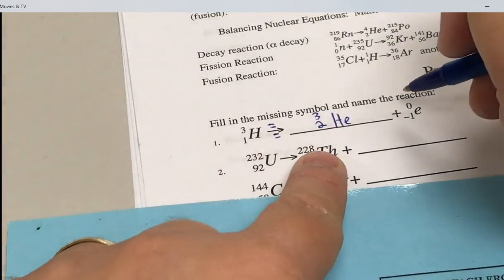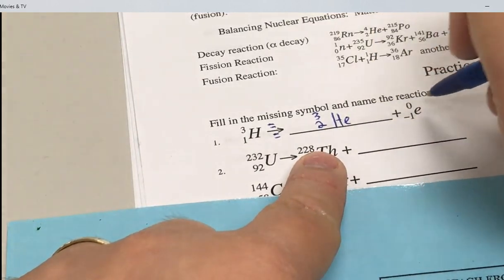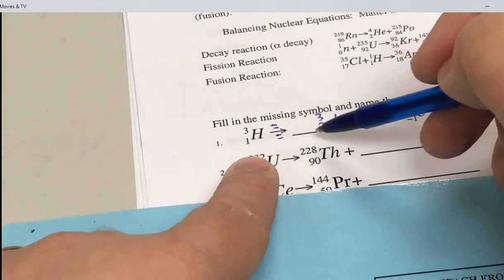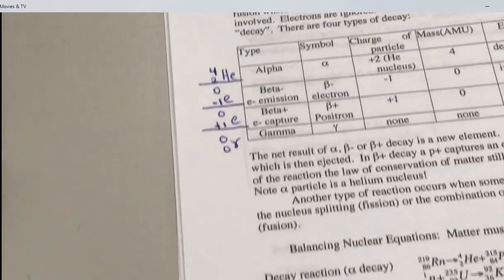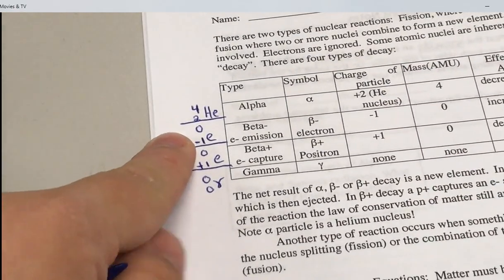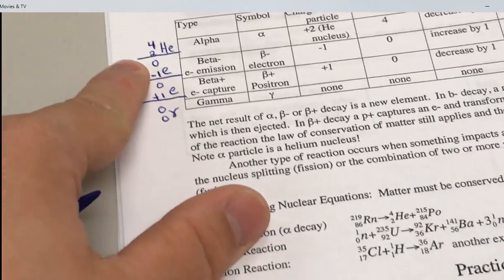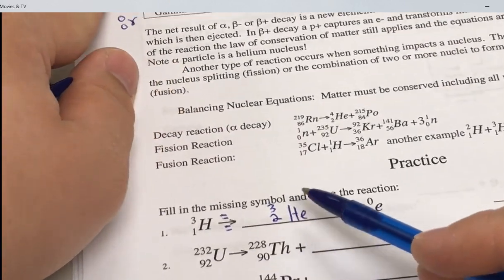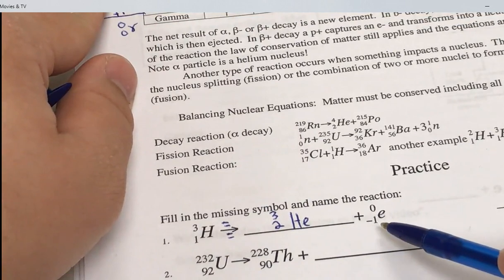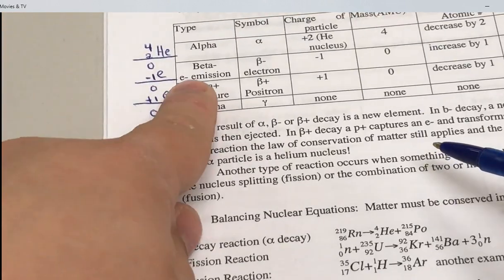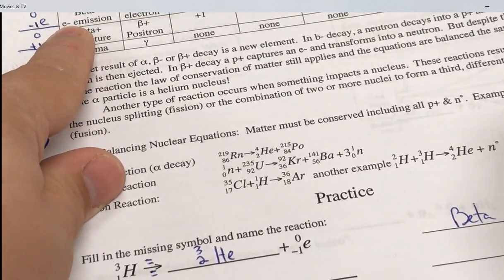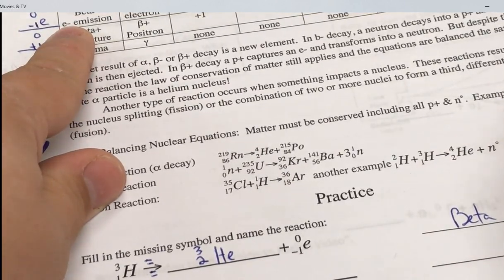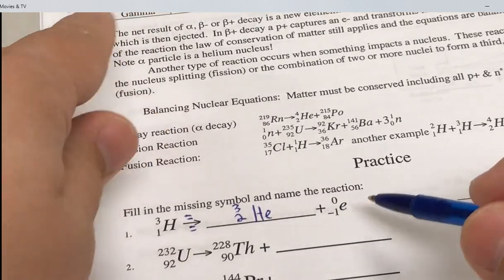But now we need to decide what type of reaction this is. So name the reaction. The way you do that is you look through your equation and you try and find one of these 4 particles. Now on our first equation, we didn't have an alpha. We had a 3, 2, but it's not quite an alpha. But we did have this guy right here, 0, -1, E. That matches beta. Therefore, I know this is a beta emission. And it's beta emission because we're releasing an electron.